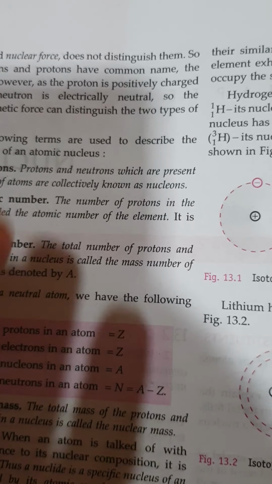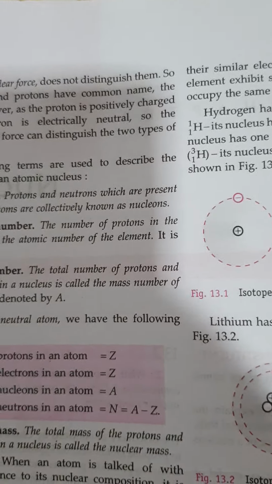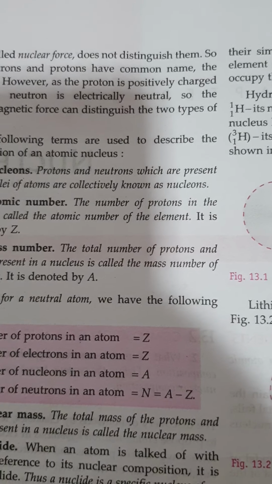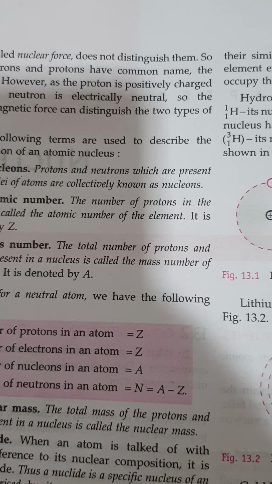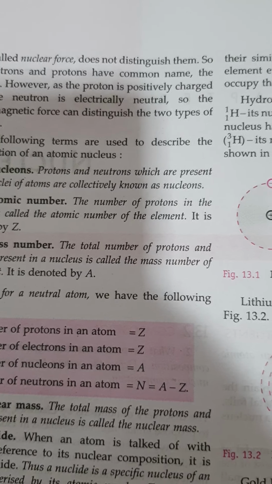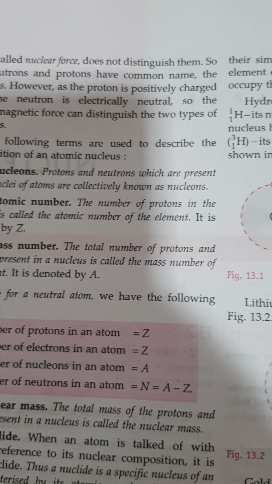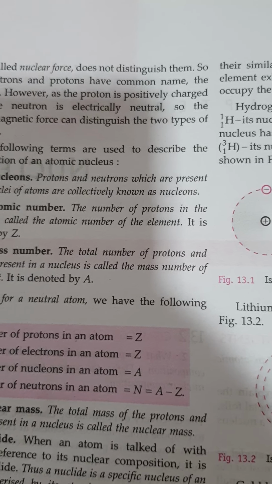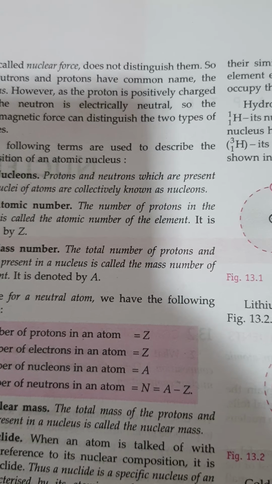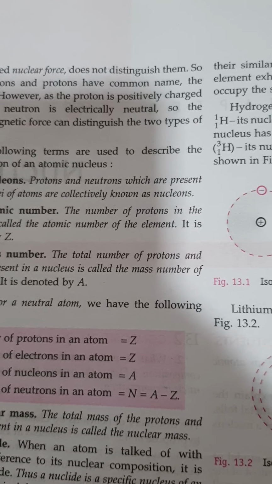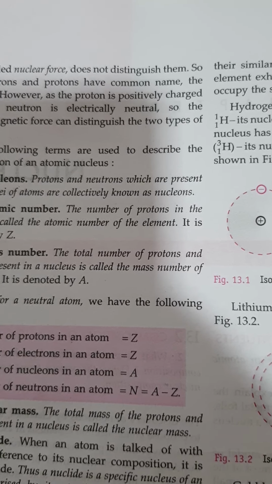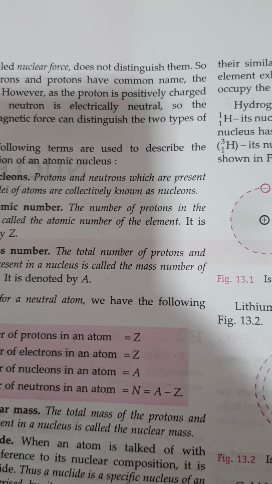Now see, inside the nucleus, you have learnt in the electrostatic chapter that protons, being positively charged particles, should repel each other. But in fact, inside the nucleus, which we are going to study in detail later on, the nucleus is very dense.